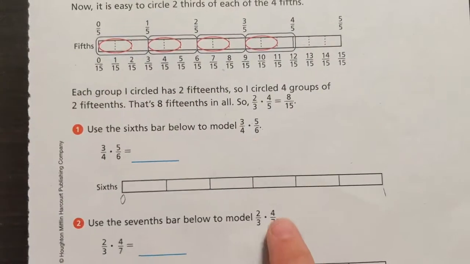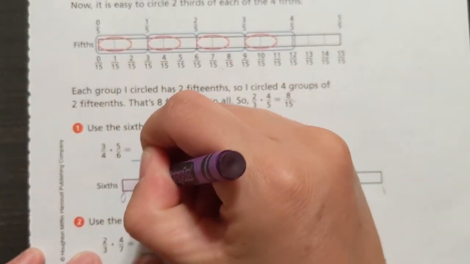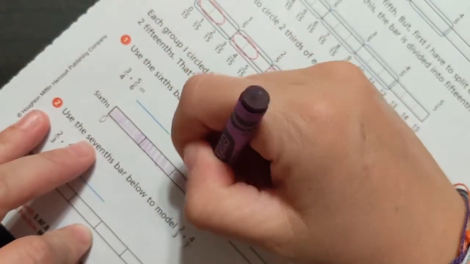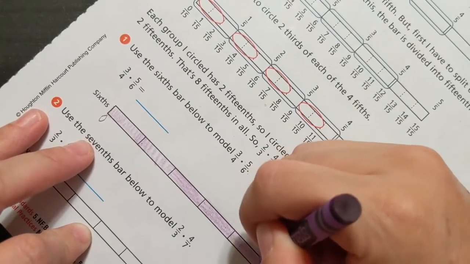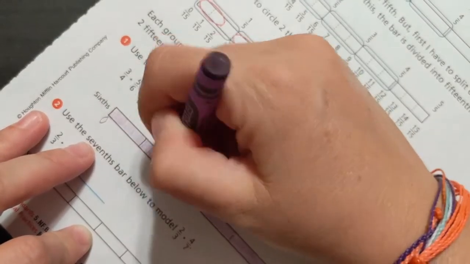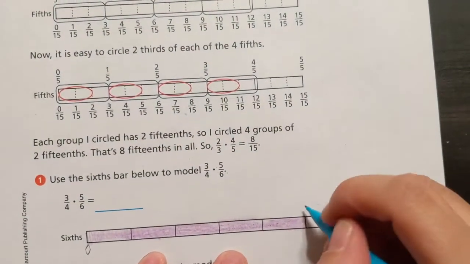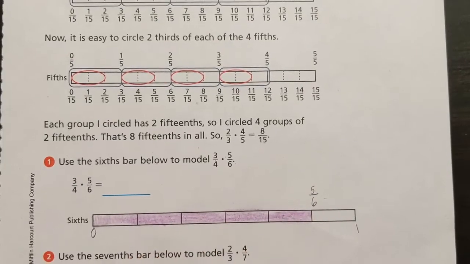So I need to color in 5/6. Let's use purple. So I color in the first one. 1, 2. It would be faster if I do it this way. 3, 4. Make it look nice, but you can go fast. 5. Make sure not to color in that last one, because that would be 6/6. We only need 5/6. I'm going to show it right here. That is 5/6. Okay? That was step number 1.